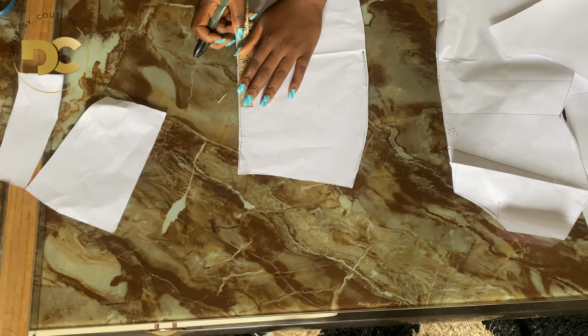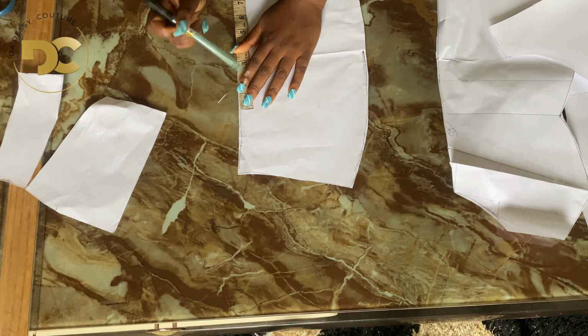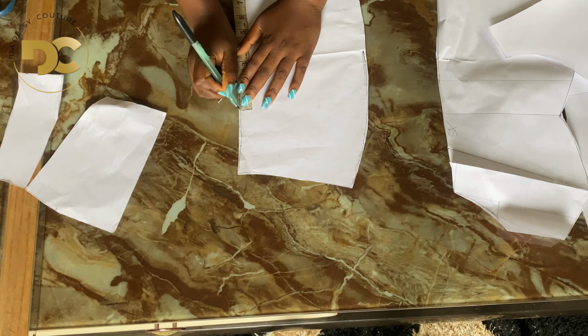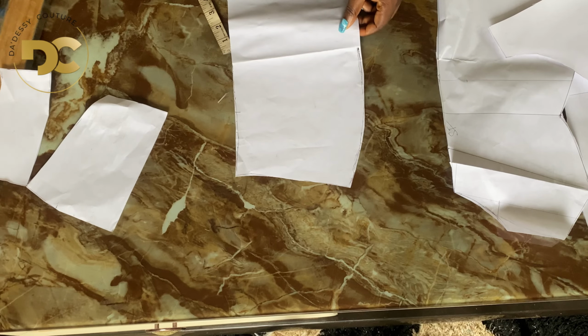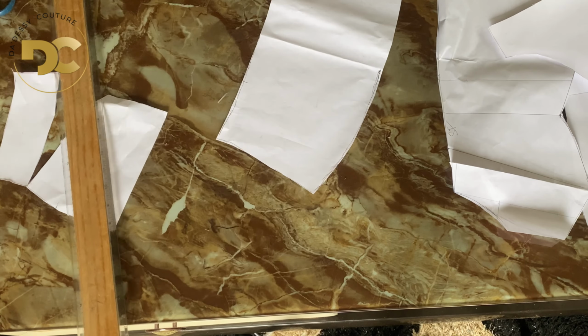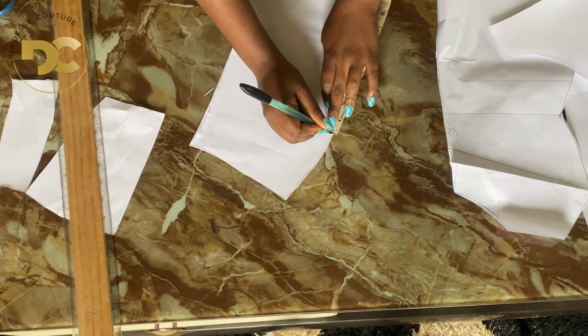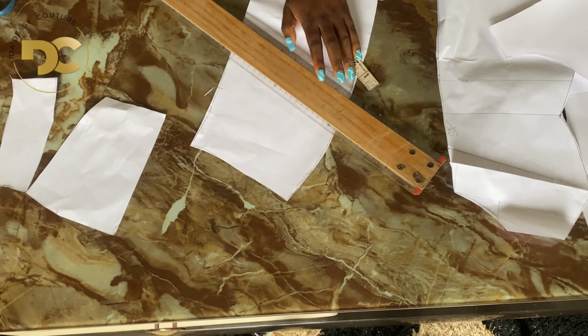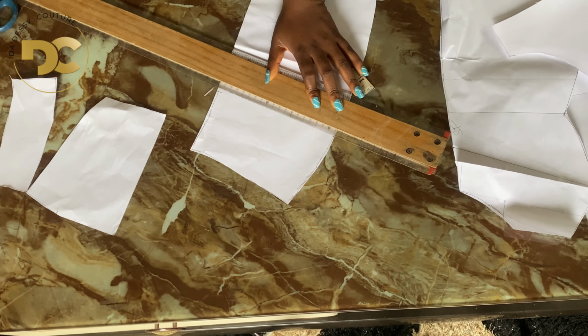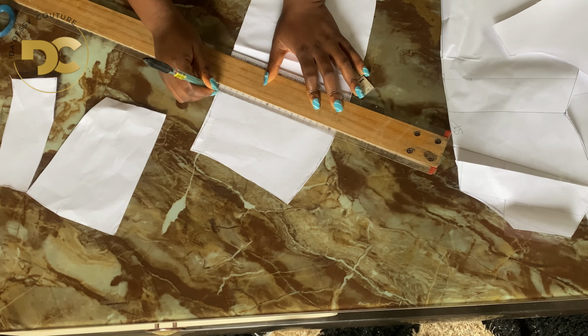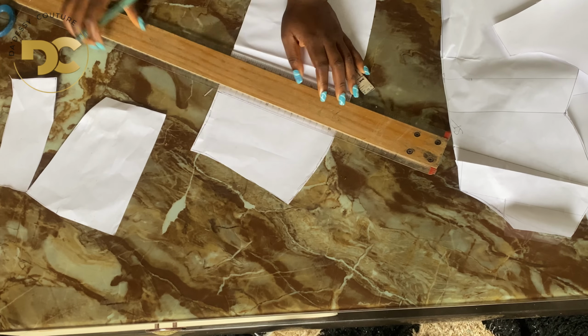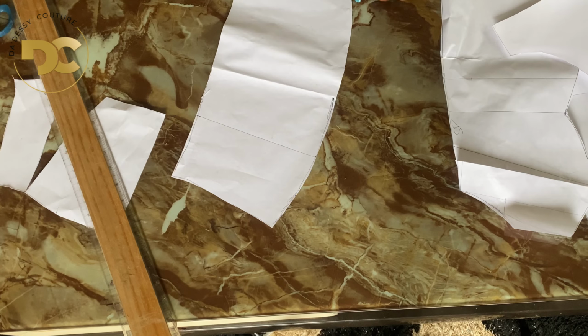We need to cut it on fold so that we know where we are working and what we are working with. Now from the center, I came in by 3.5, as you can see. Then for the upper part as well, I came in by 3. Now I'm going to be connecting it together. You can do any design of your choice, but if you are doing the exact same design, just follow what I am doing.